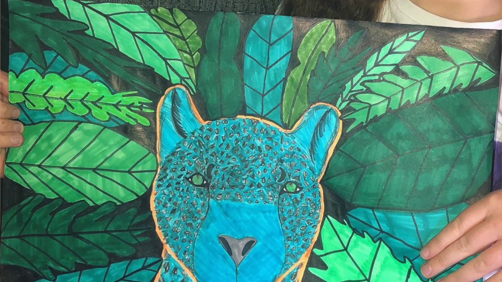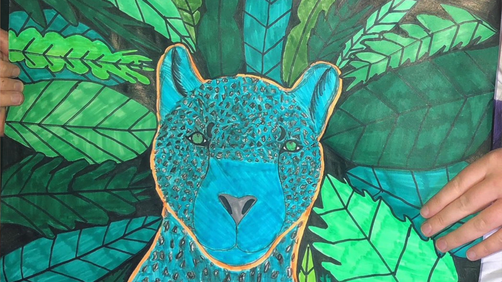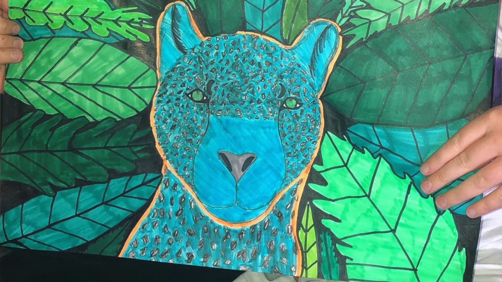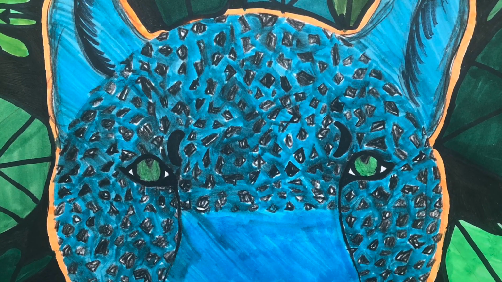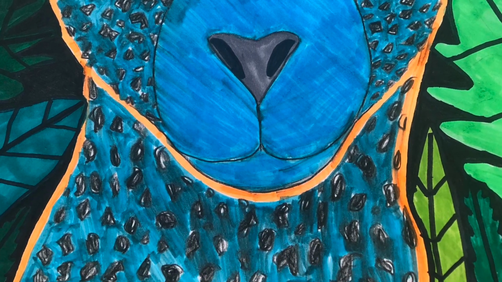The next one is another one from Lucy, and she again has thought about the types of animals that you might find in the rainforest and has recreated this amazing picture of a leopard. And the attention to detail in there is just incredible, and the colour scheme that she's used with the blues and the greens and the turquoises, it's just beautiful. So well done to Lucy for that one as well.